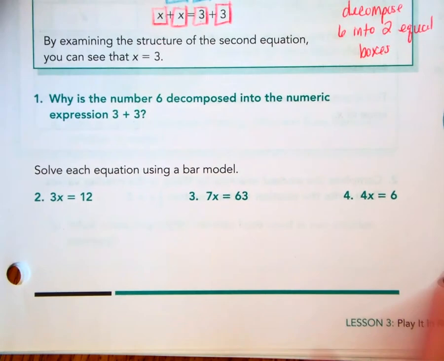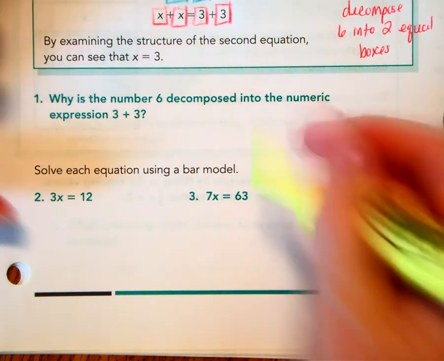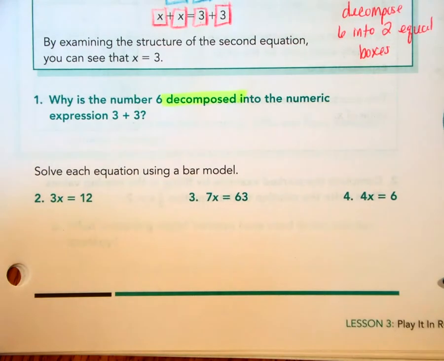Okay, let's take a look at number 1 together. Why is the number 6 decomposed, nice vocabulary word, into the numeric expression 3 plus 3? Notice they did not call it an algebraic expression. It is not algebraic because they took out the x's. The number 6 is decomposed into the numeric expression 3 plus 3 to mirror the structure of the expression x plus x.